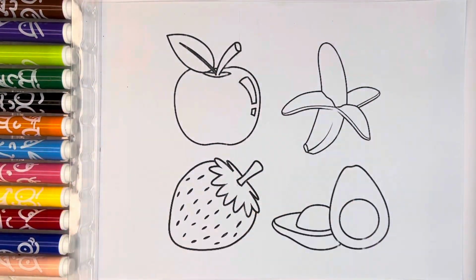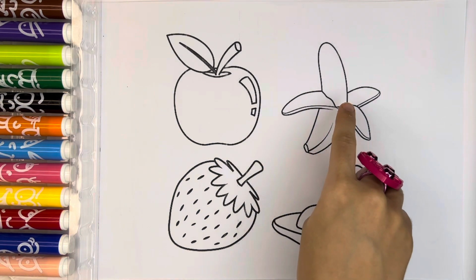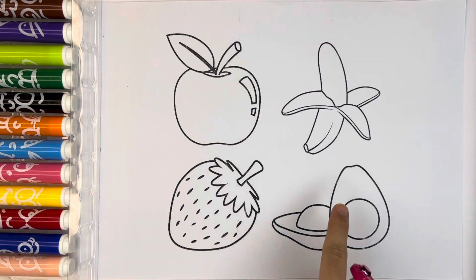Let's learn some fruits. Apple, banana, strawberry and avocado.